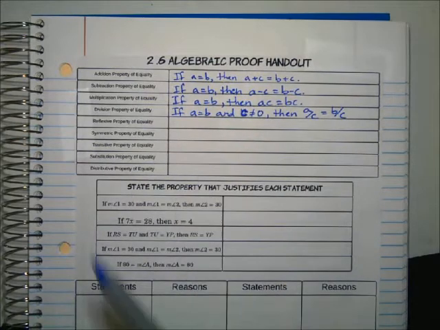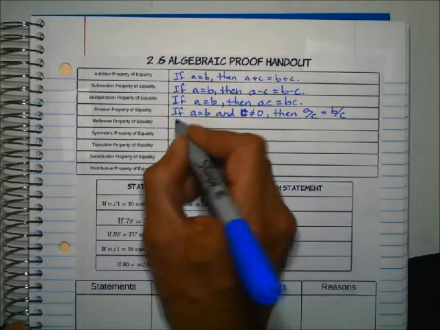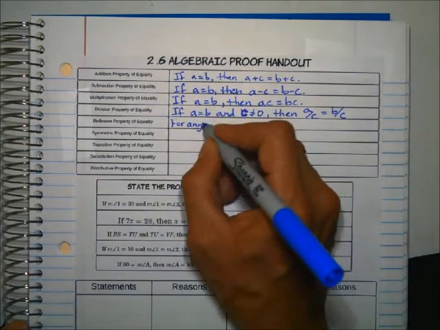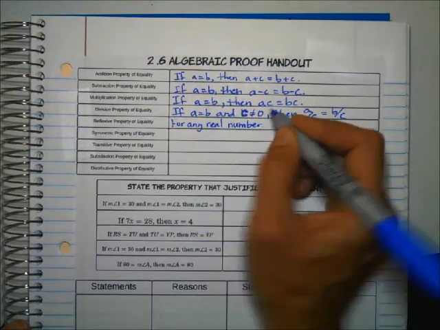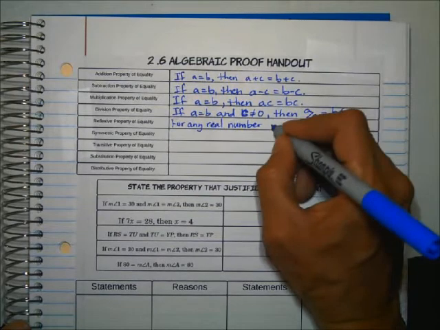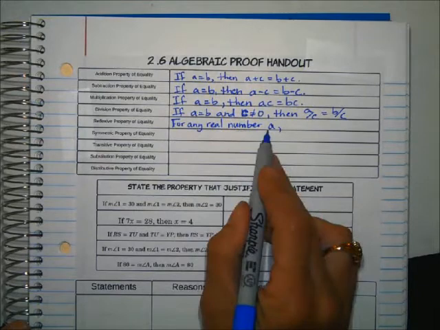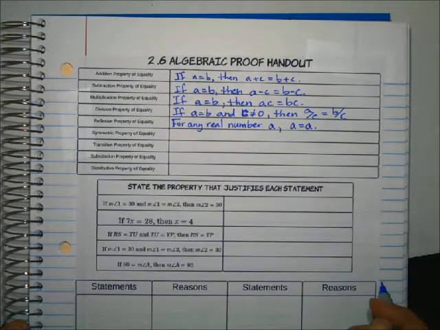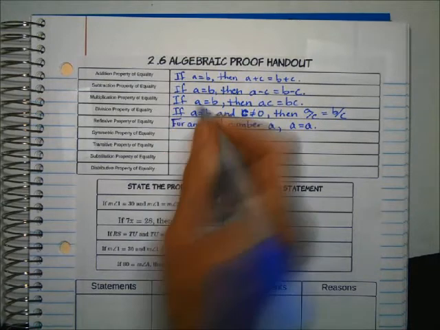Alright, let's move on. The reflexive property of equality says for any real number A, this is going to seem like a no-brainer. For any real number A, we know that A is equal to itself: A equals A. Yes, I know it's true. You're sitting here thinking, why is she telling me that? Well, that's the reflexive property.